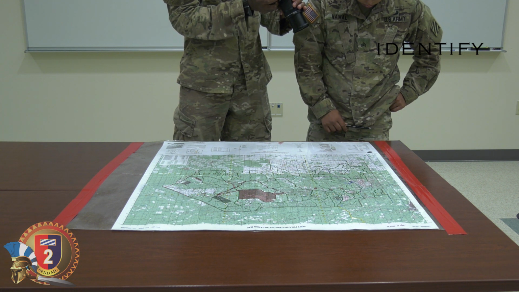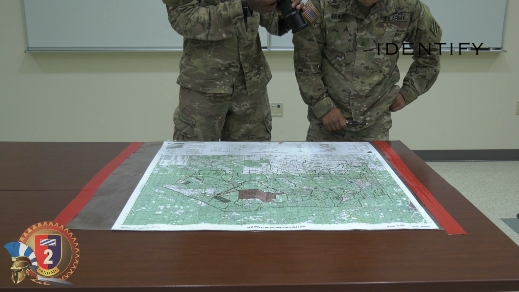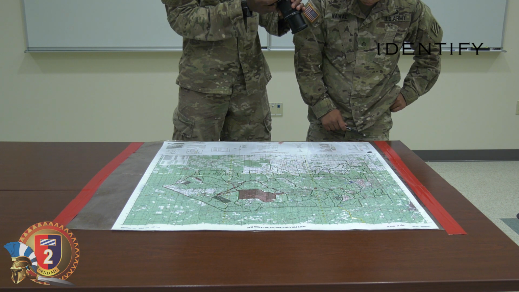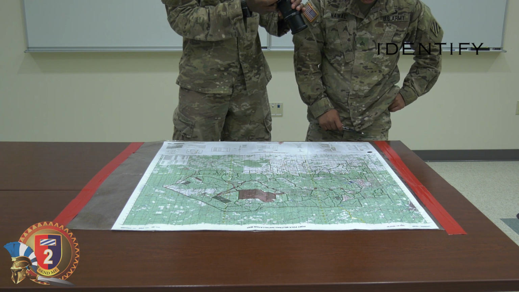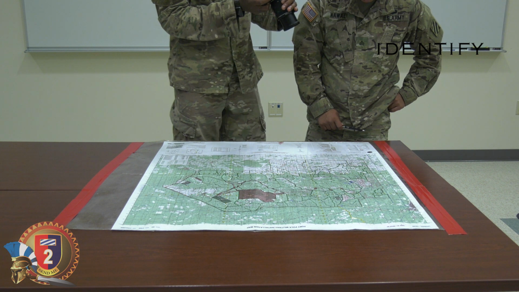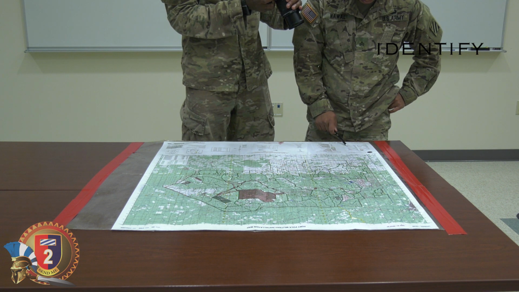3. Use logic and color to identify each map feature. Note, for example, blue represents water. If you see a symbol that is blue and has clumps of grass, this would be a swamp. C. Identify all of the marginal information on a military map.